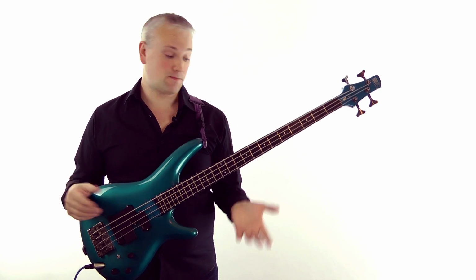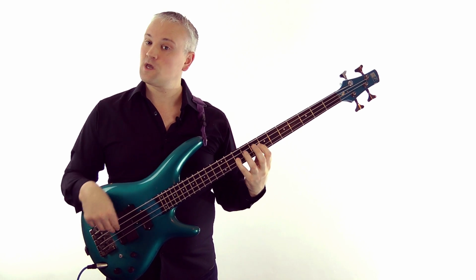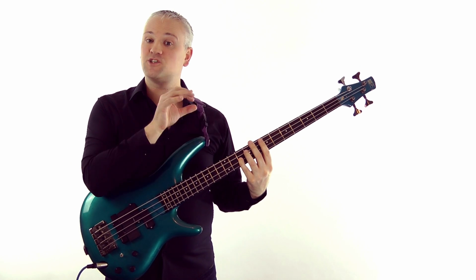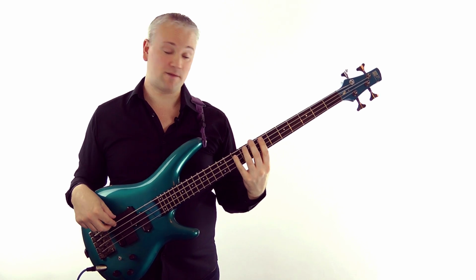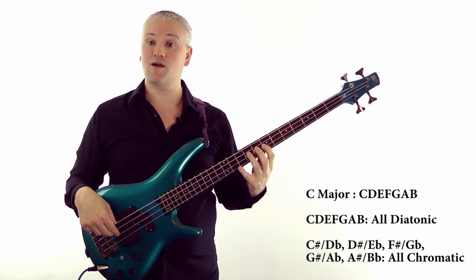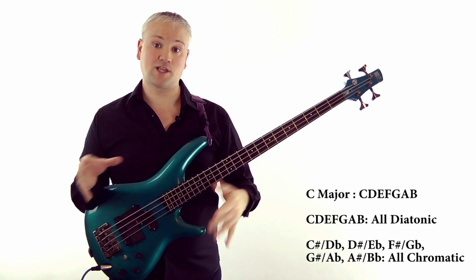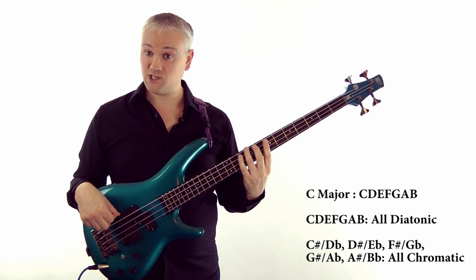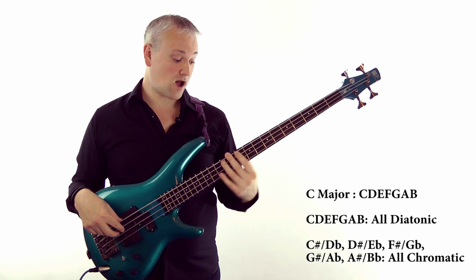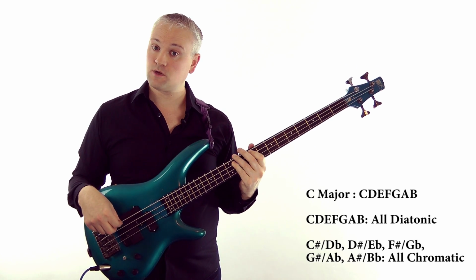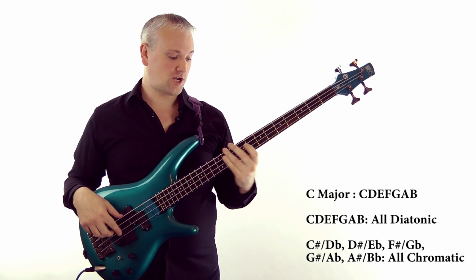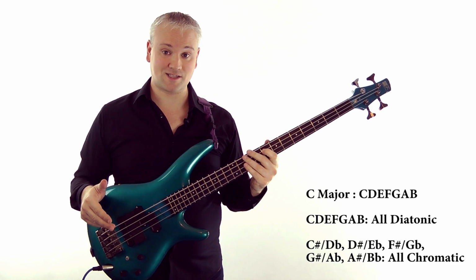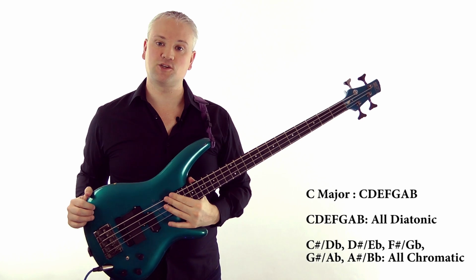So if we take the key of C major, that C major scale there is the diatonic scale, and all the notes in there, C, D, E, F, G, A, B, they're all diatonic to that key of C major. The notes C sharp, D sharp, F sharp, G sharp, and B flat or A sharp are all chromatic in relation to that key of C major.